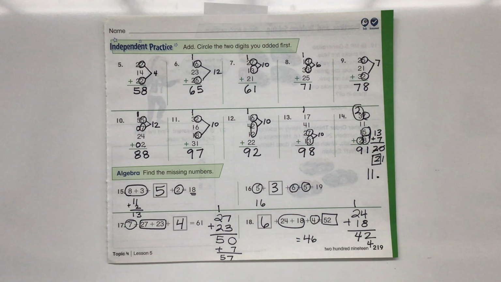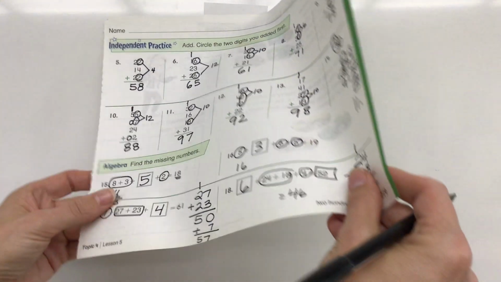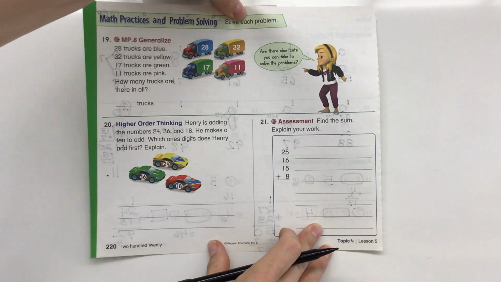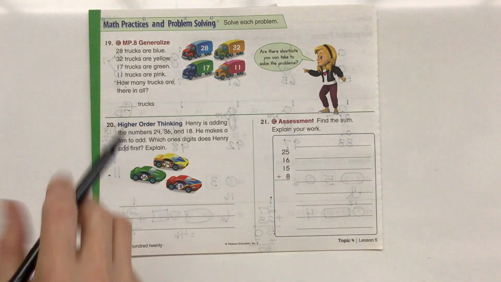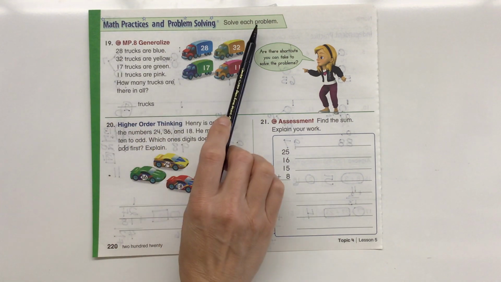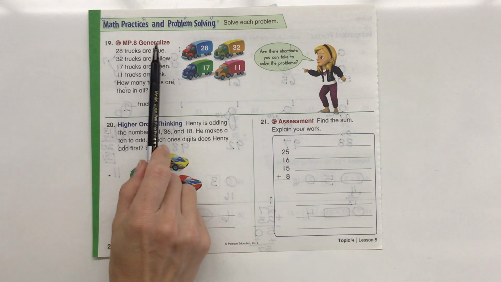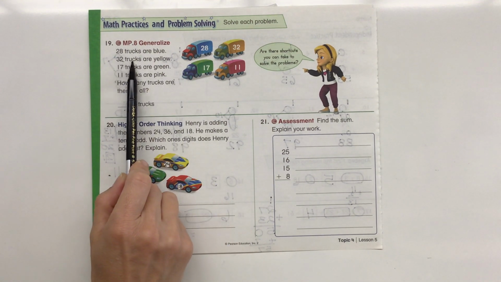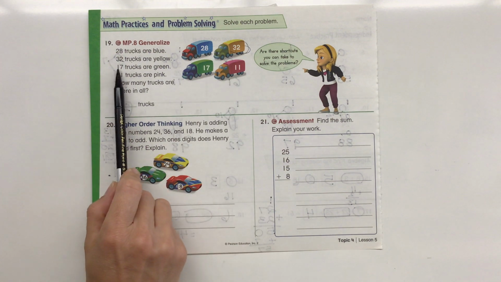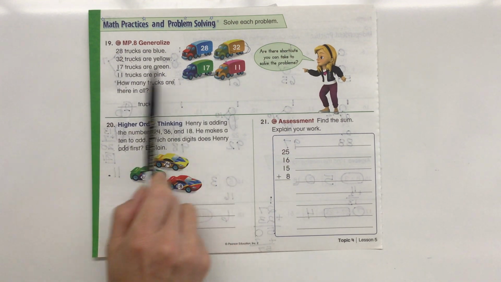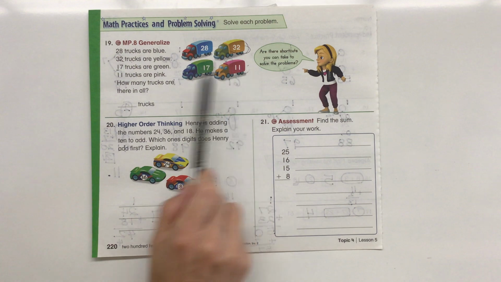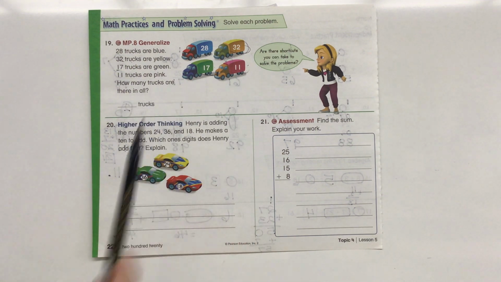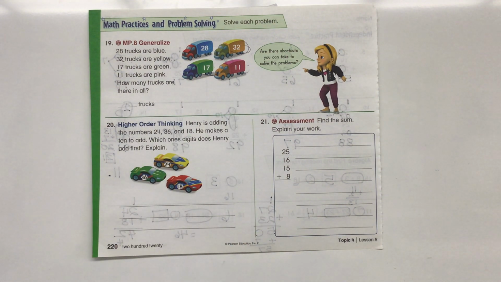Excellent. I know you guys are working so hard. Let's do our last page. Okay. Here we go. All right, math practices and problem solving. Solve each problem. Okay, we're going to generalize. 28 trucks are blue. Okay, 32 trucks are yellow. 17 trucks are green. 11 trucks are pink. How many trucks are there in all? Holy cow. Now it says, are there shortcuts you can take to solve the problem?